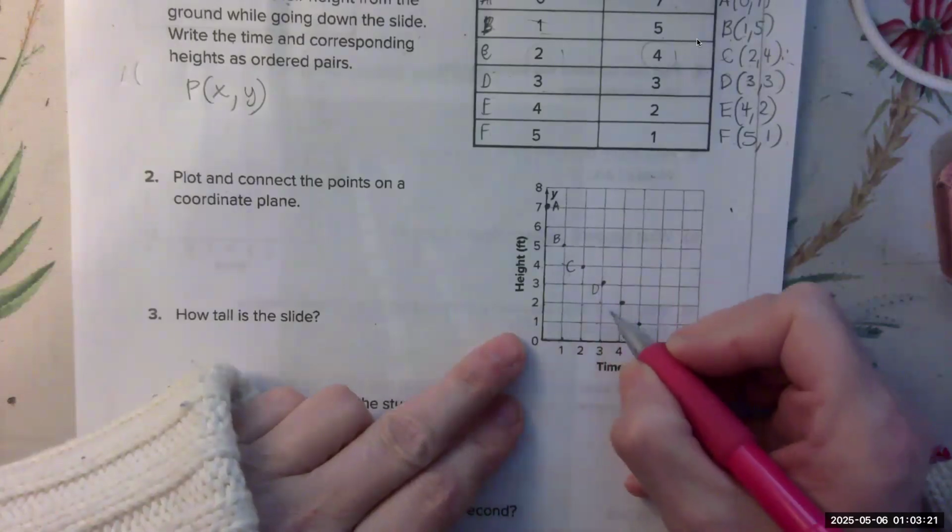C, D, E, and F. How tall is the slide? Let's see.